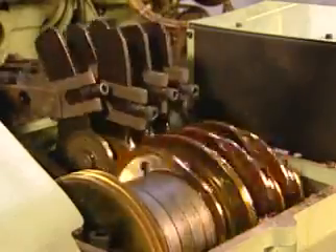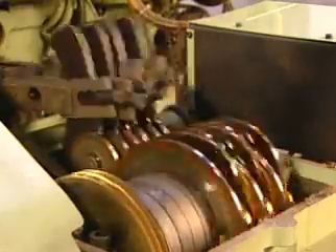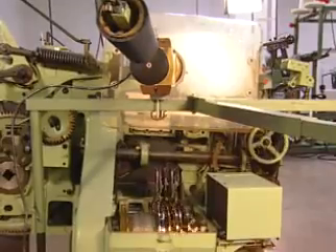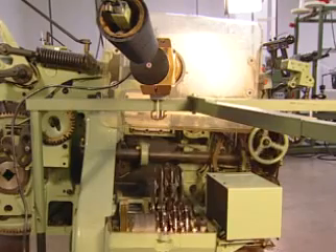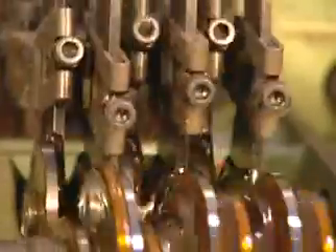Cam shedding is the most basic of shedding motions. It uses profiled cams to move the harnesses up and down. Cam looms usually have 6 to 8 harnesses. Cam looms are best suited for simple weaves like plain weaves, basic twills, and satin weaves. Pattern changes require changing the harness cams, which is a simple process.